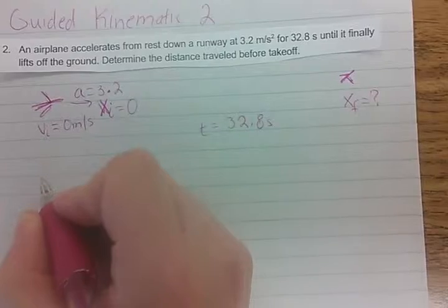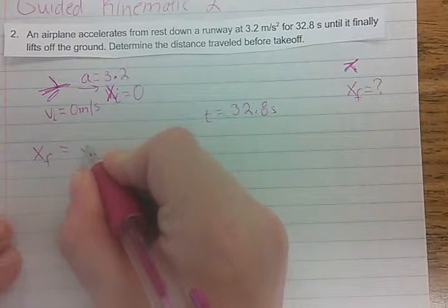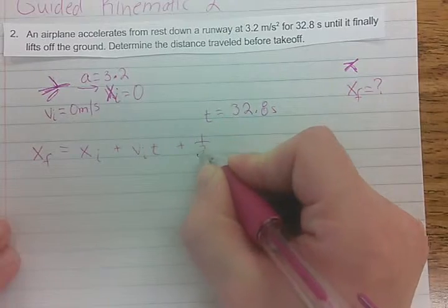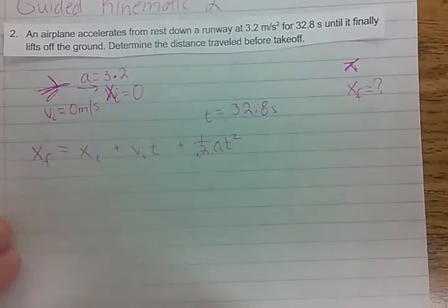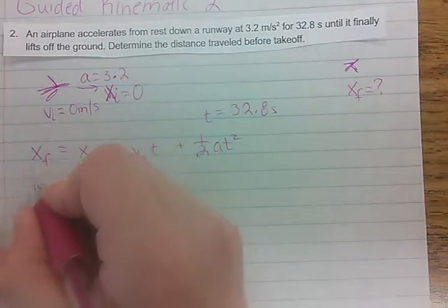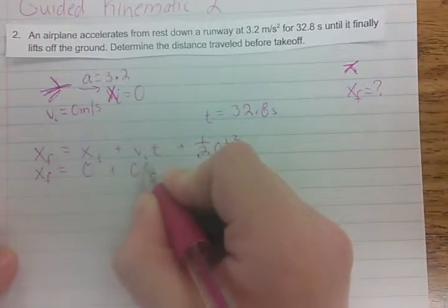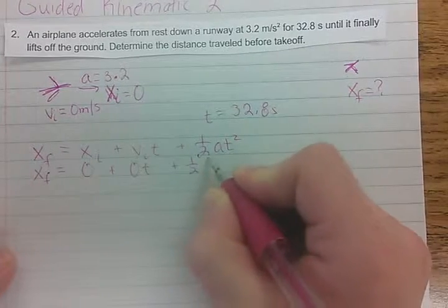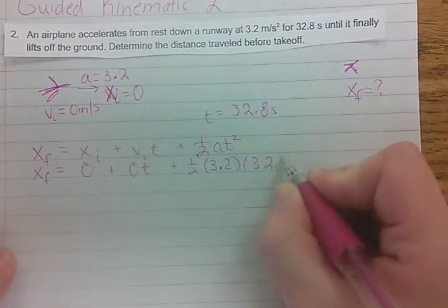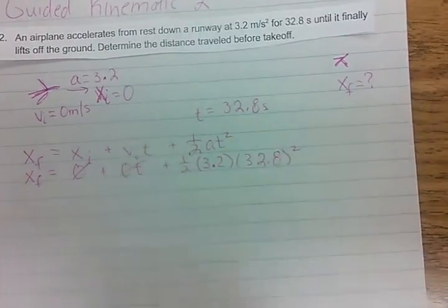So let's rewrite that equation. And we can plug in our variables and chug through the algebra. So for xf, we just leave it like that because that's what we're looking for. Xi is 0, Vi is 0. Our acceleration is 3.2, and our time is 32.8. Don't forget to square it. So these two terms go away.